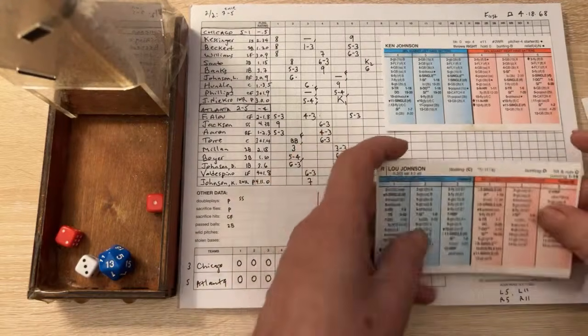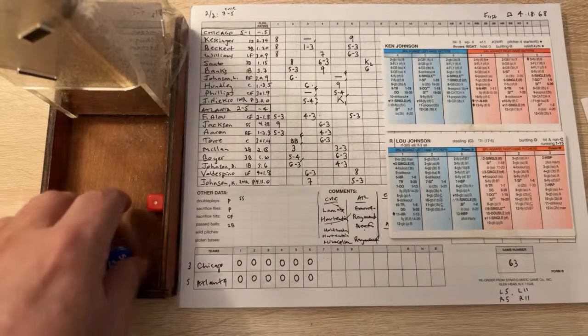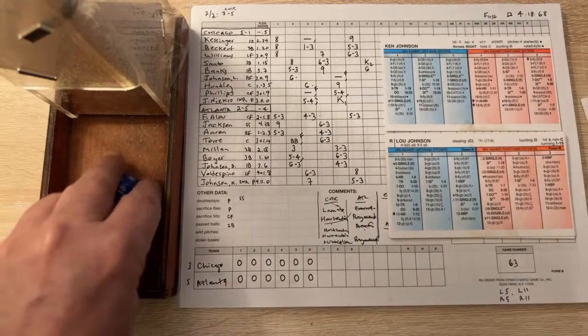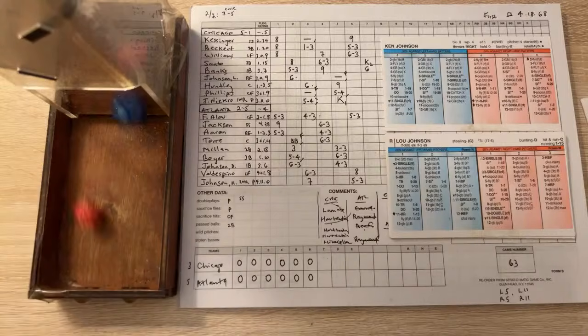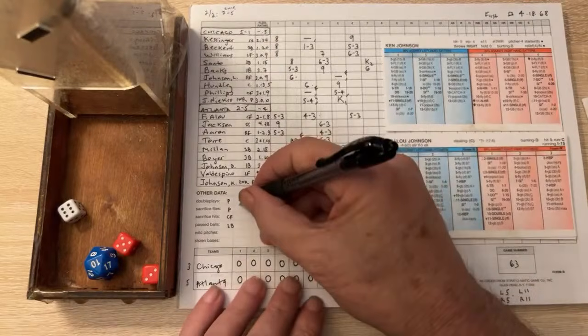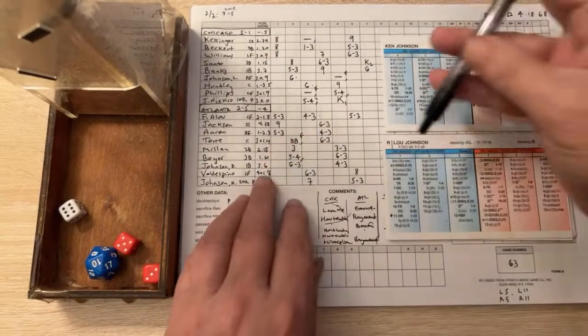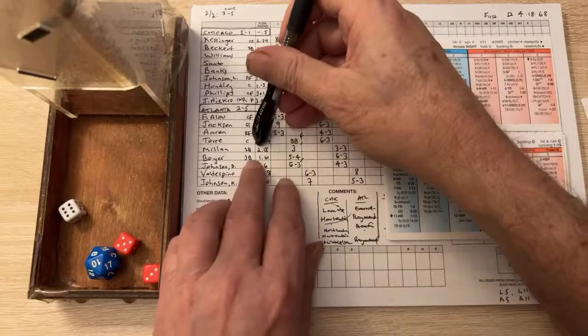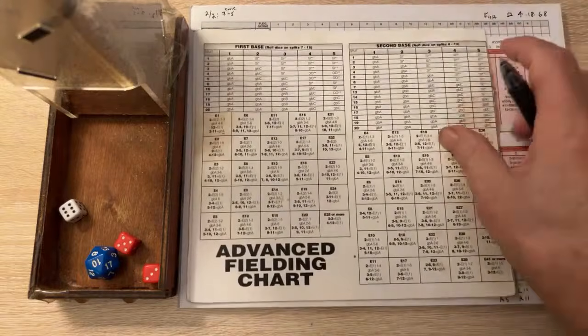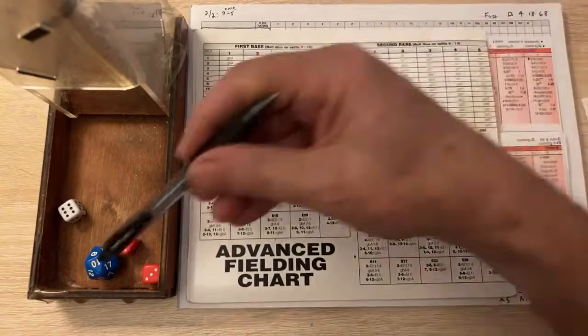And now here's Lou Johnson. Two outs, nobody on. Johnson facing Johnson now. That's 6-8, right-handed, grounded to second. That will be Felix Millan, 218. 10-2. 10 on the 20 die.